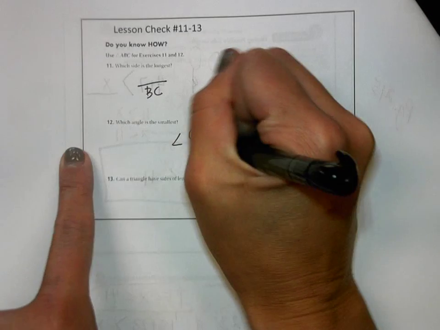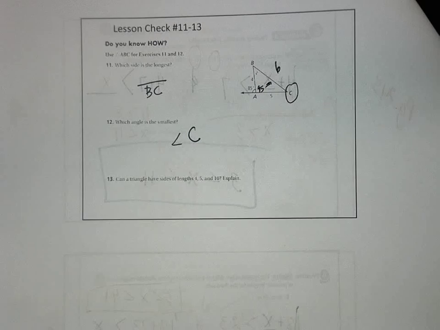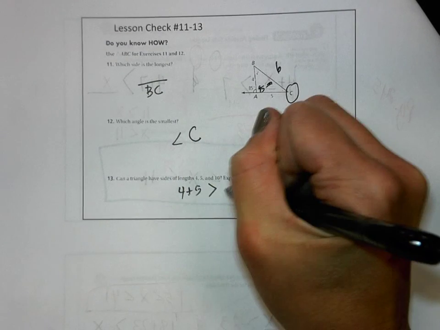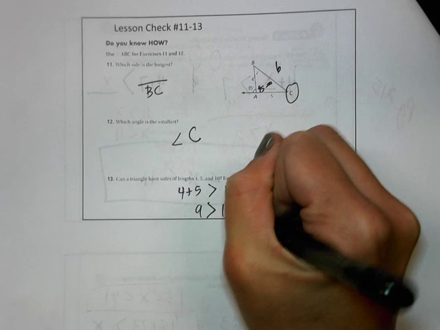And could a triangle have lengths 4, 5, and 10? No, why not? Because 4 plus 5 needs to be greater than 10, and 9 is not greater than 10, so that answer is no.